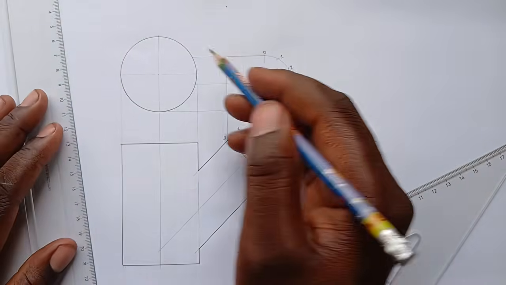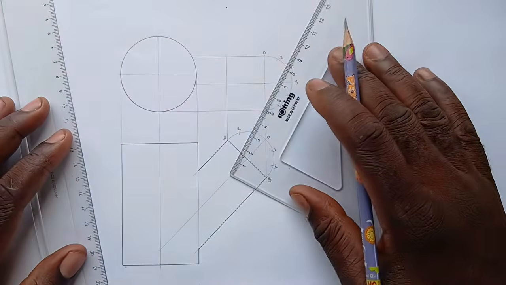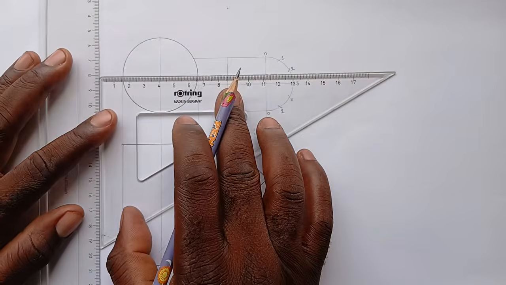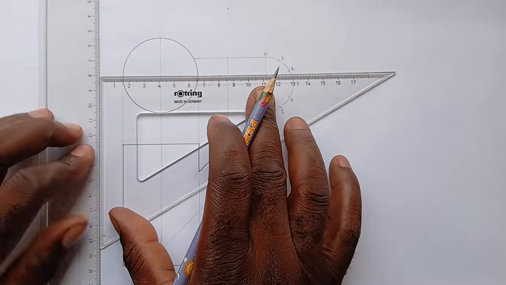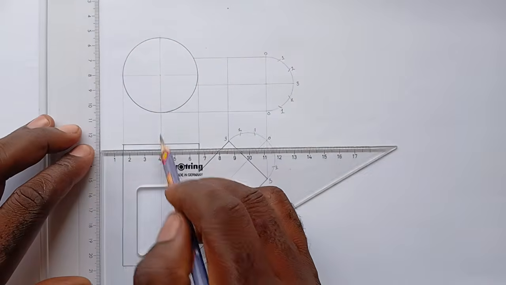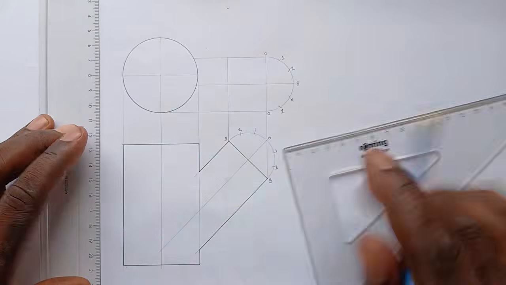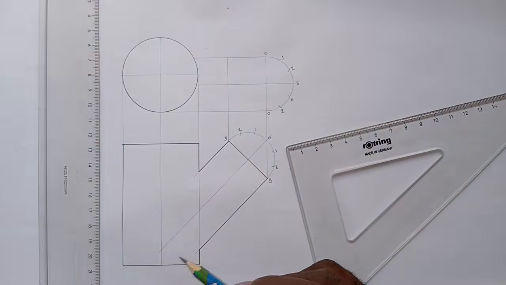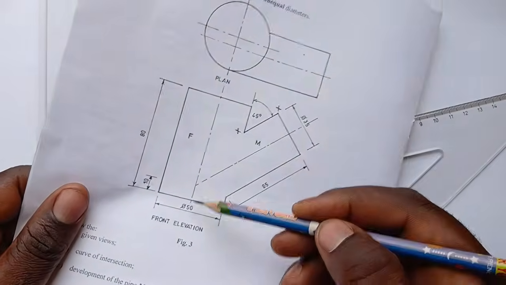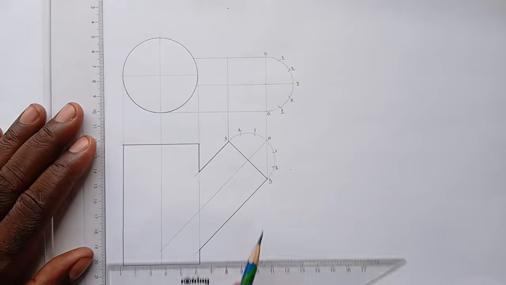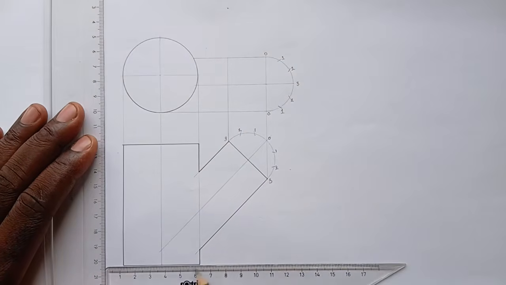Okay, so when I was done doing that, I aligned with this line here, this one, and I transferred, giving myself any distance of my choice. All right, so I drew this. I measured 80 because we are told that this is 80. All right, so I measured 80 and I transferred line here, and I drew this.